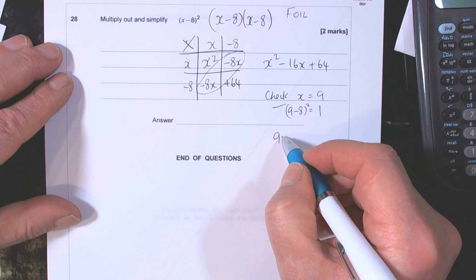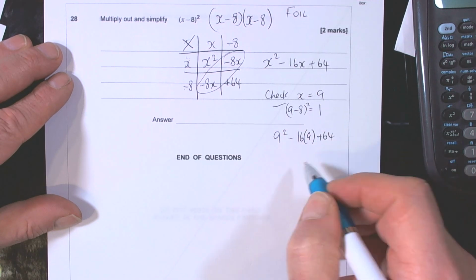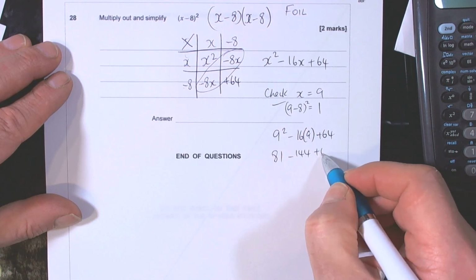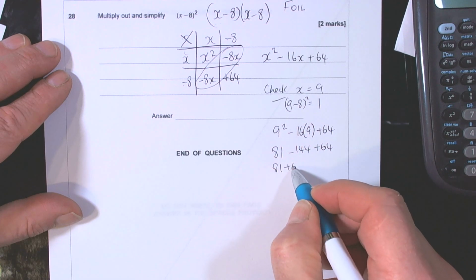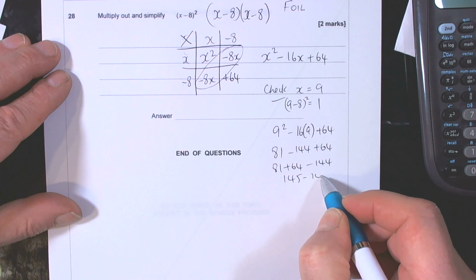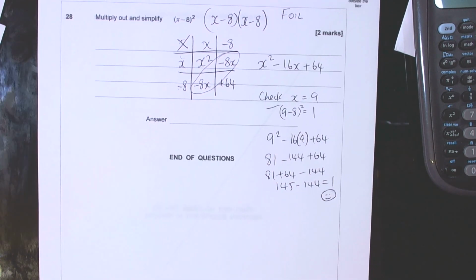And then we've got to do 9 squared, take away 16 lots of 9, plus 64. So 81, 90, 144, plus 64. So we end up with 81 plus 64, take away 144, 145 take away 144 is equal to 1. So our check happily worked.